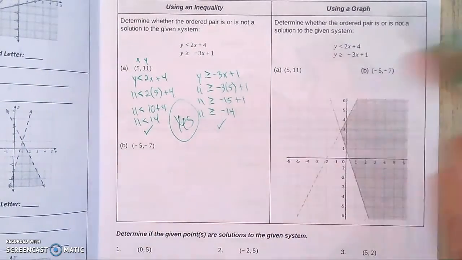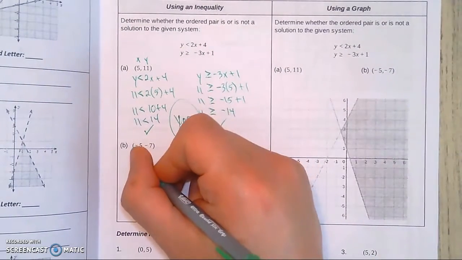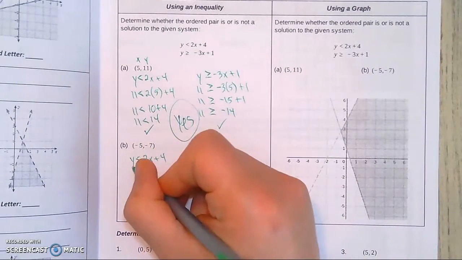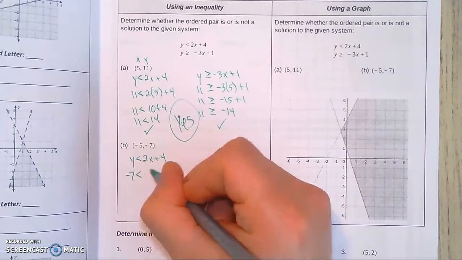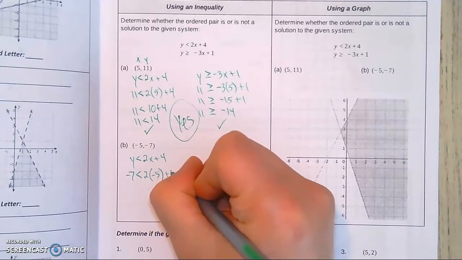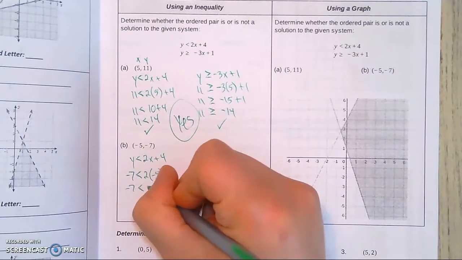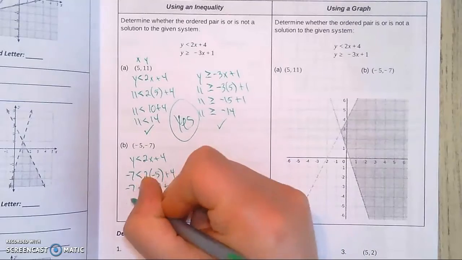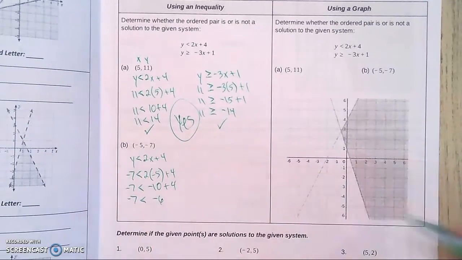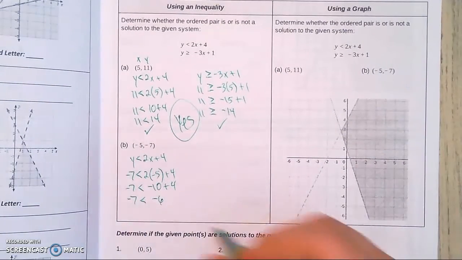And then I'm going to check negative 5, negative 7. So I go back to the first inequality. I replace y with negative 7. And then 2 times x is negative 5. That becomes negative 7 less than negative 10 plus 4. That's negative 7 less than negative 6. And that is a yes, it's true.